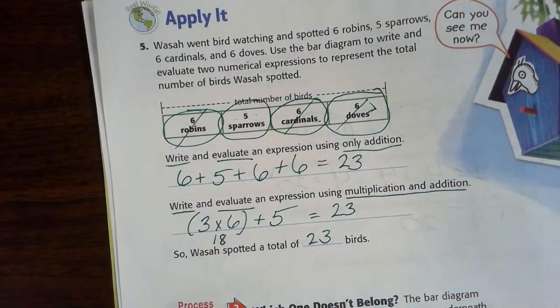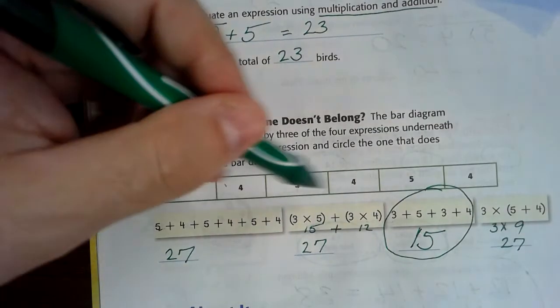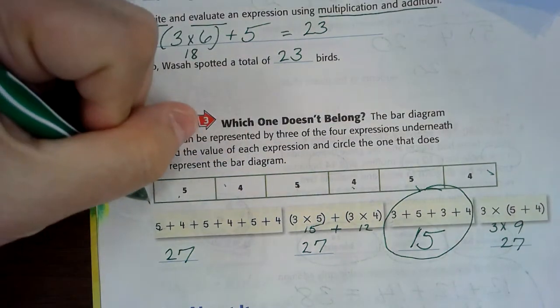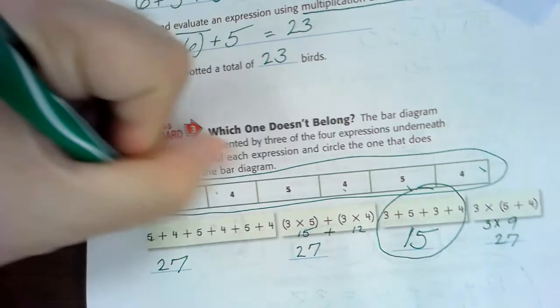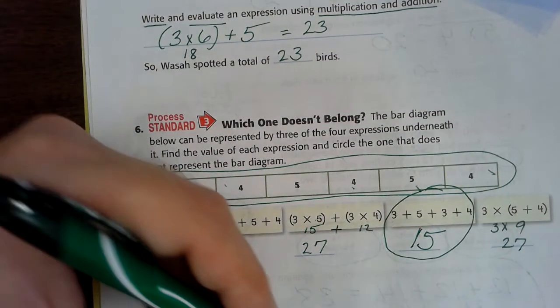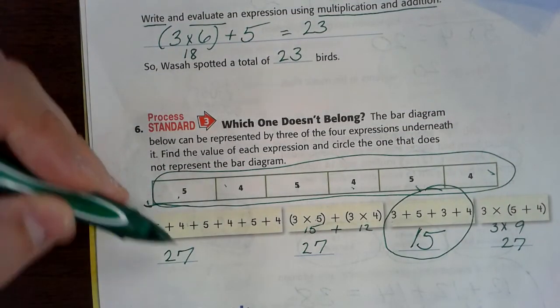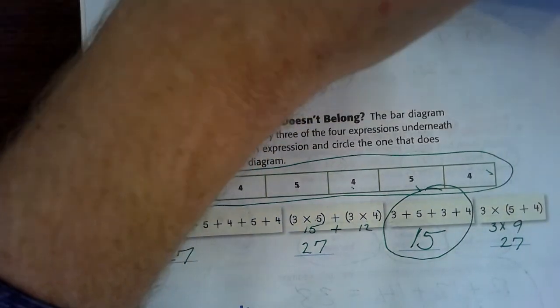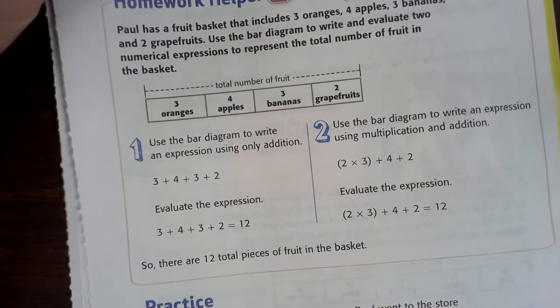So the number of times each number in the expression is used can be shown. So again, each time the number is used, like up here, put it in the bar diagram. Each time these numbers are used in this, put it in the bar diagram. Okay? Because this was the bar diagram right here that they made these expressions with. So again, it's just the number of times each number in the expression is used can be shown in this bar diagram. Okay? So, homework.